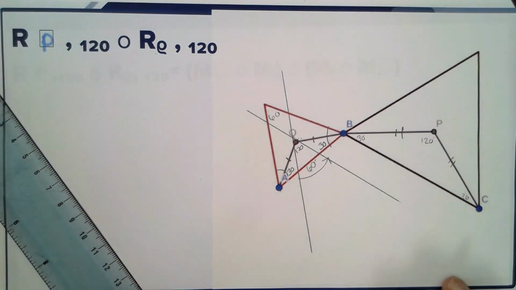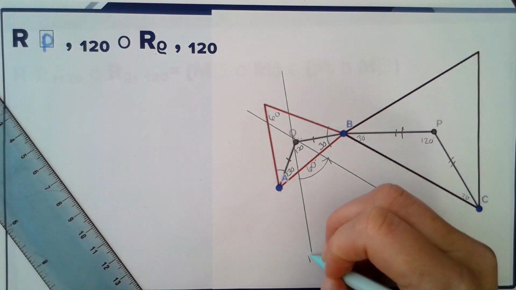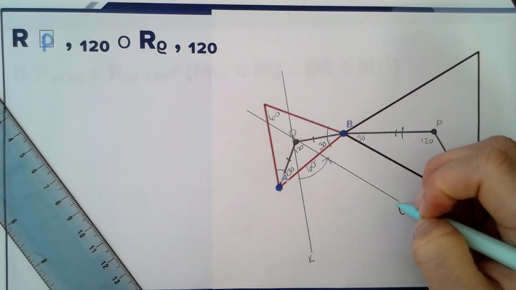And we can label these lines K and I, for example.